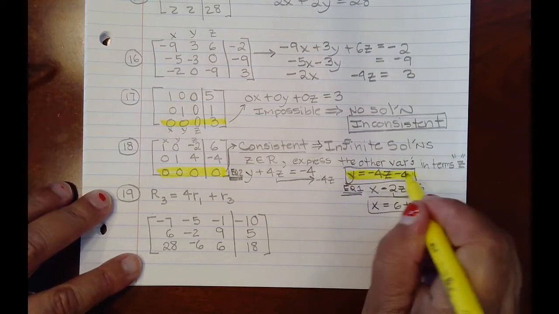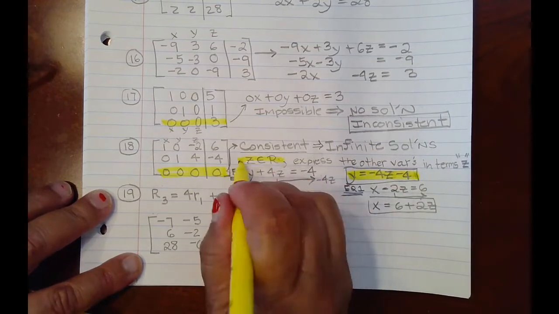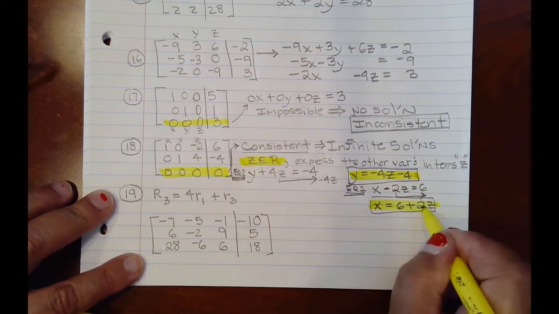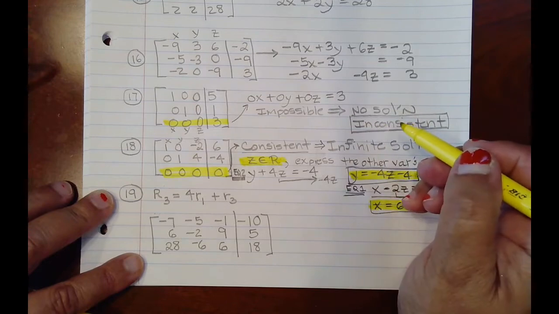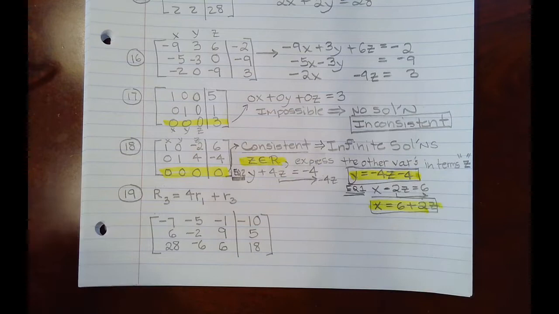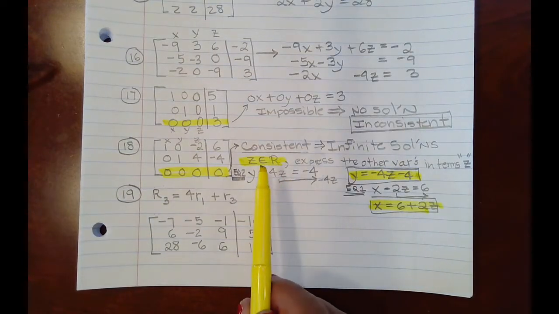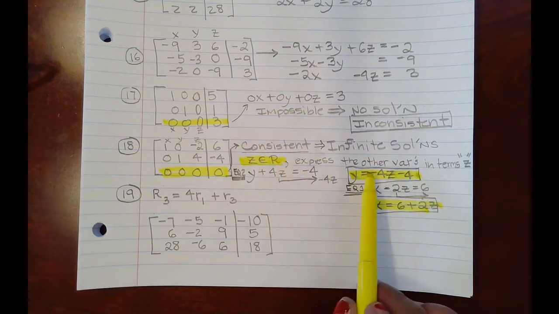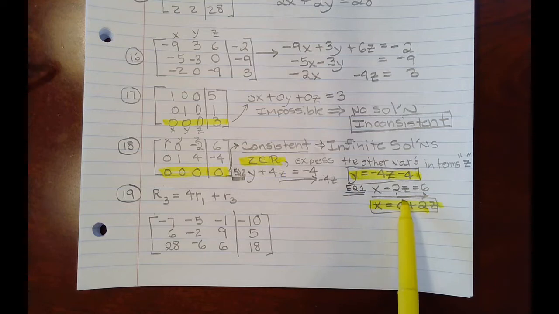You're going to find this, and this, as well as the fact that you are stating that this system is consistent. I don't know if they'll make you say infinite solutions, but that's exactly what this means, these expressions right here. So they may just have you say consistent and give the expressions. Let's see what's available there.